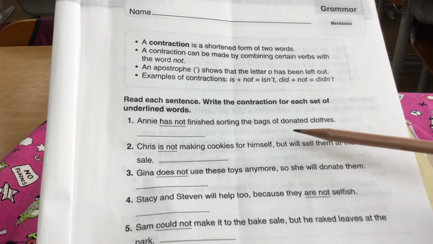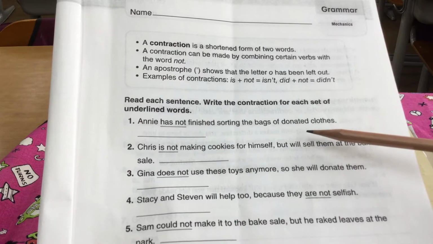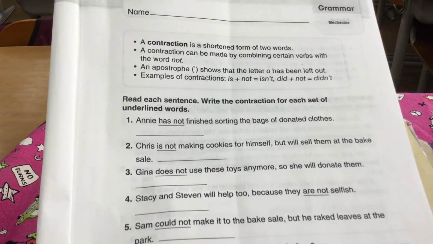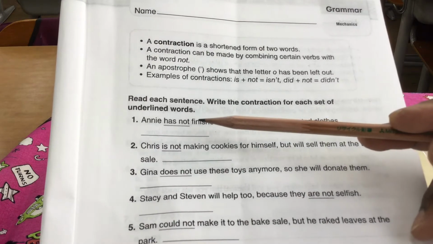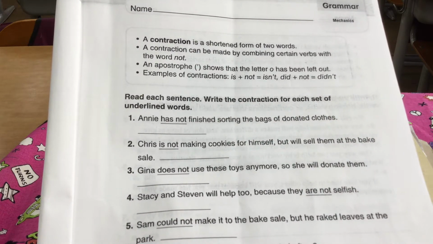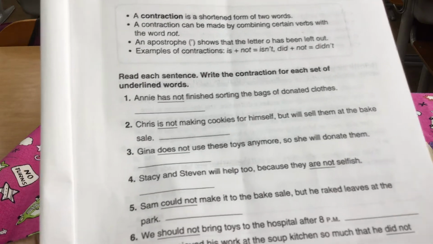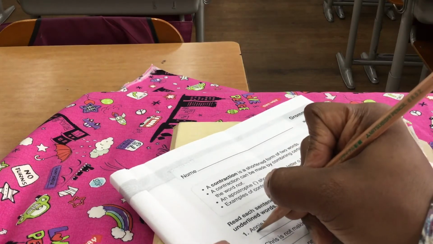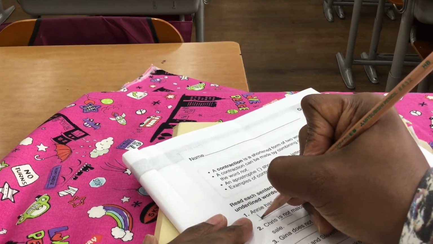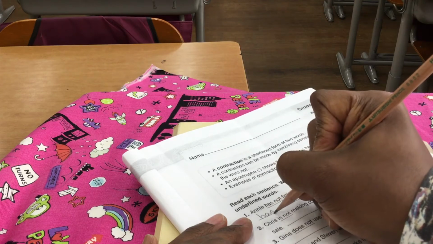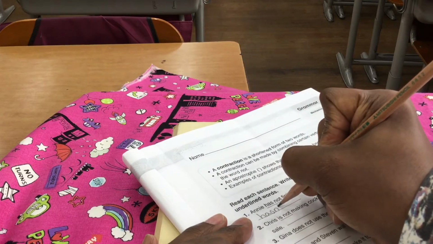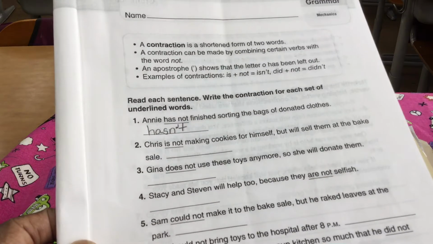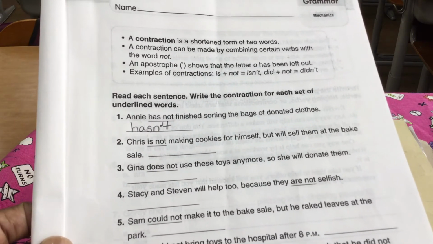Annie has not finished sorting the bags of donated clothes. Has not. We need to change that into a contraction. So here's what I'm going to do. I'm going to write H-A-S-N apostrophe T. Hasn't. Let's do another one together.